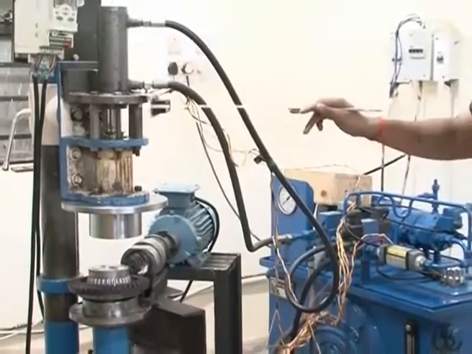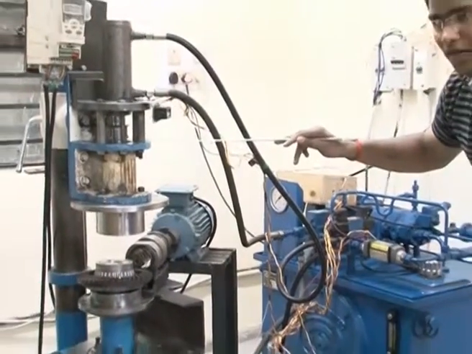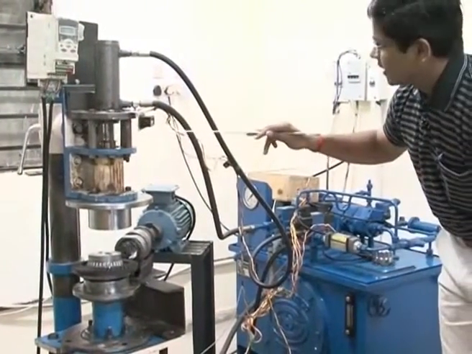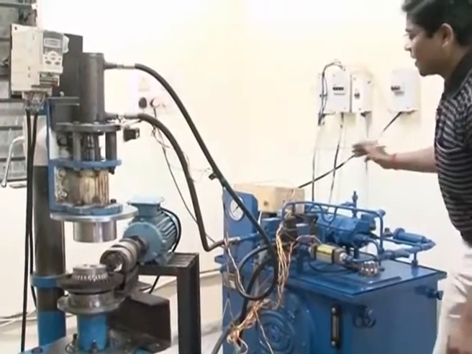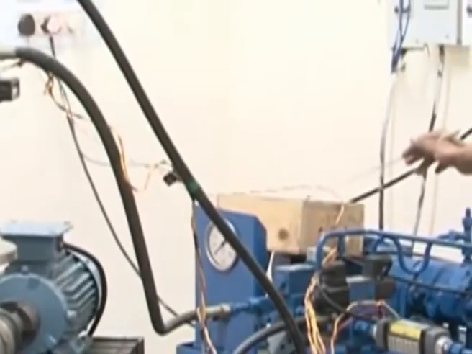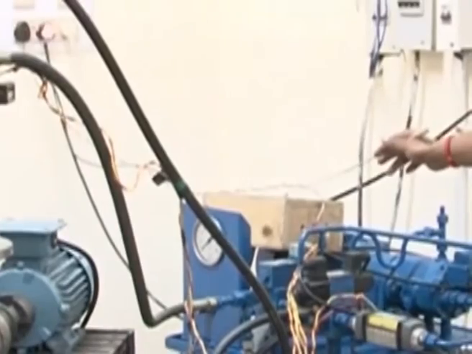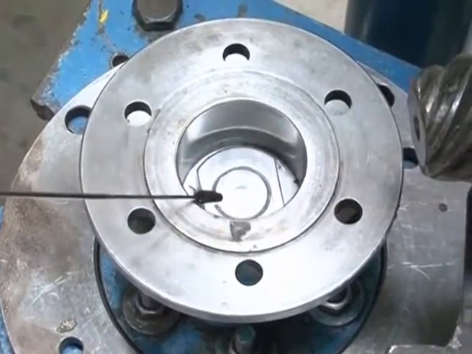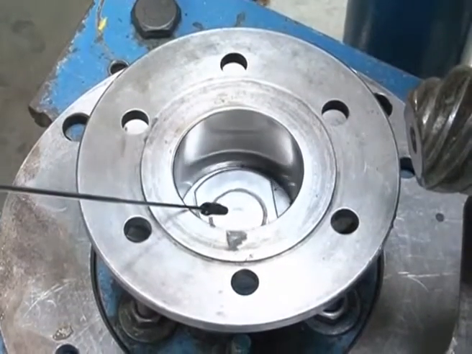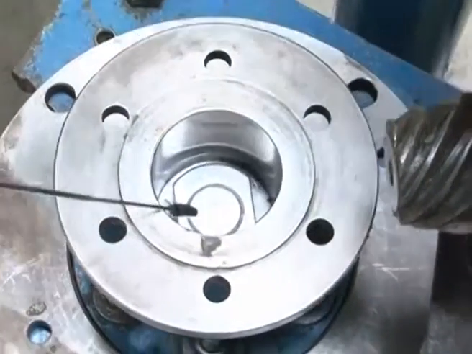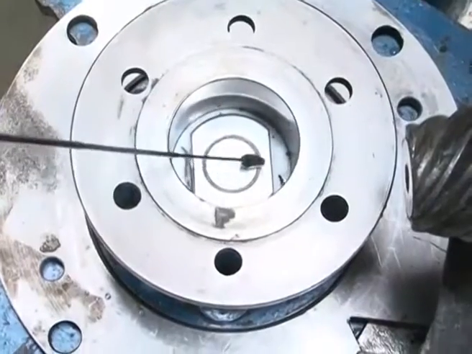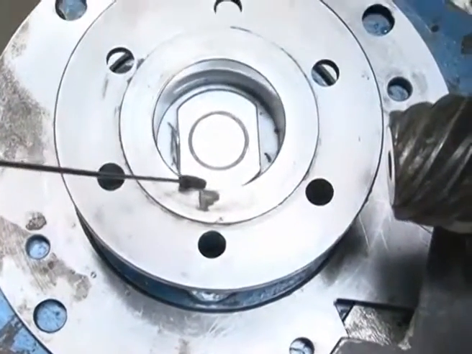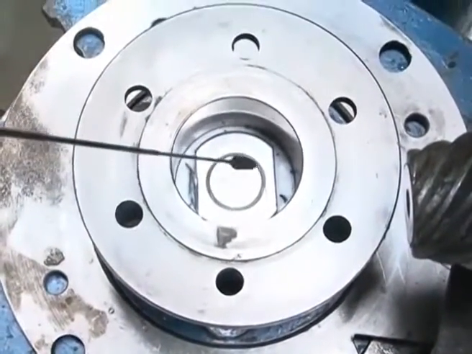and the bottom stroke and top stroke are controlled by an electronic controlling box. This is the electronic controlling box which controls the electronics of the limit switches. Now you can see the reciprocating motion of the piston. This is the piston and this is the cylinder wherein we place the medium.